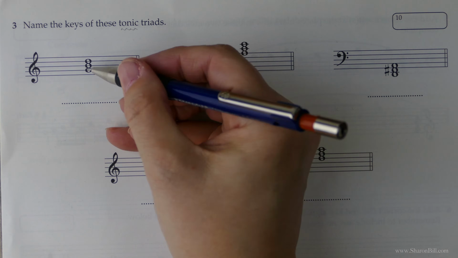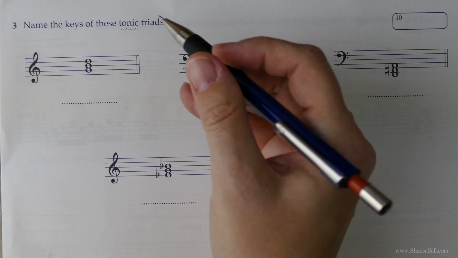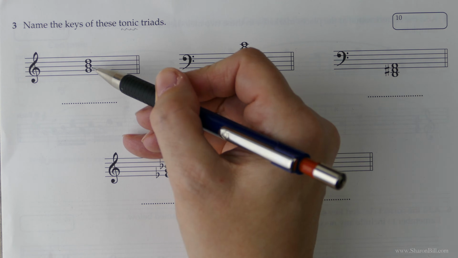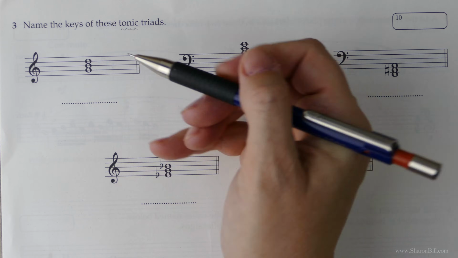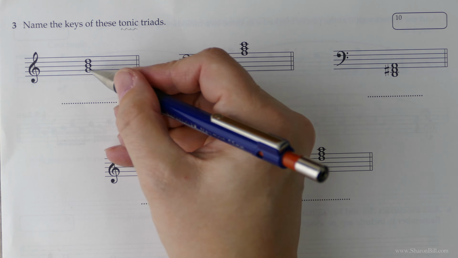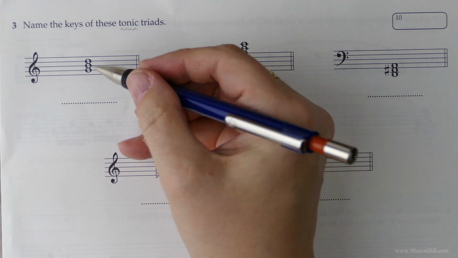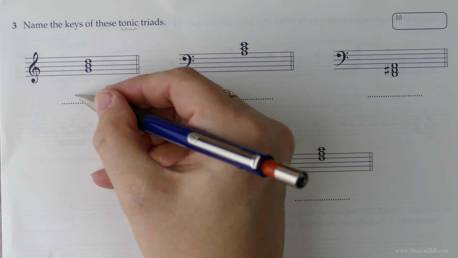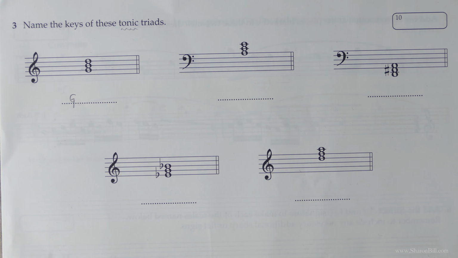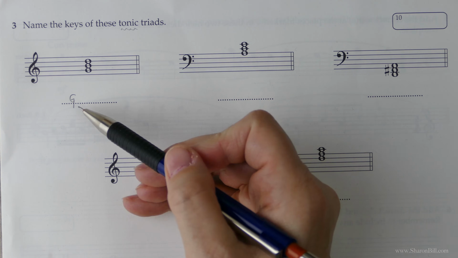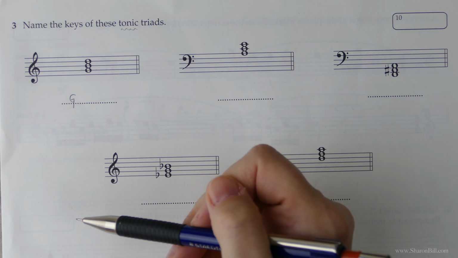And so the lowest note is the tonic, because the tonic triad is built up of the 1st, the 3rd and the 5th steps of the scale. So we know that this bottom note is the 1st degree of the scale, that's the tonic. And so in the treble clef, that tonic note is G. So we know that it must be G something. So whether it's G major or G minor remains to be seen.